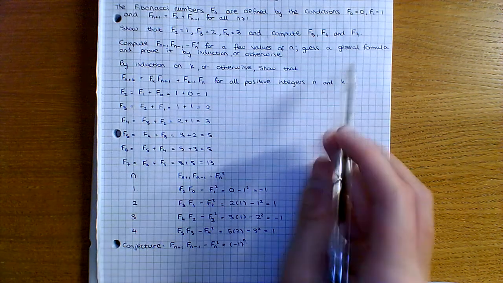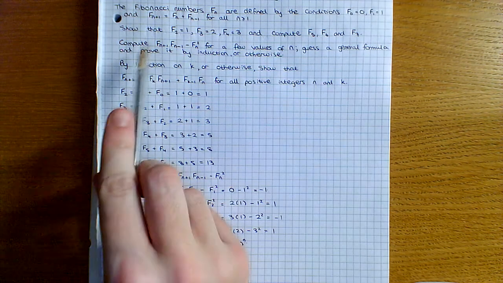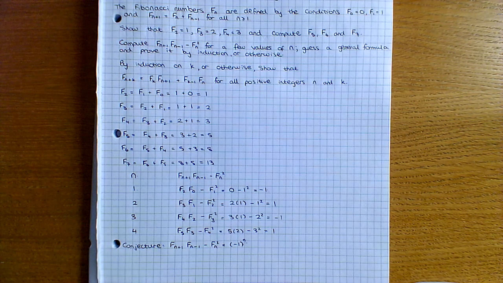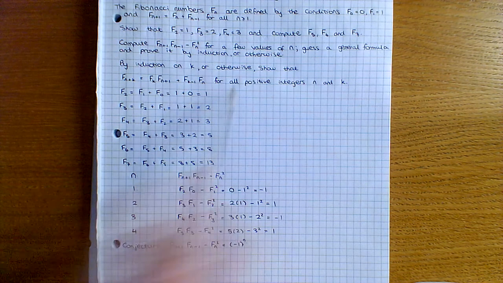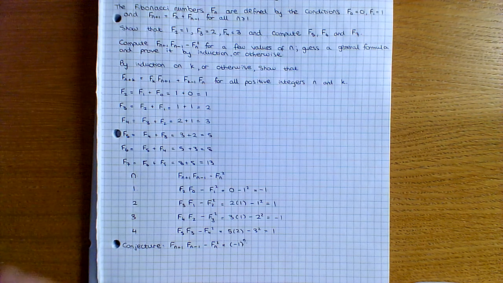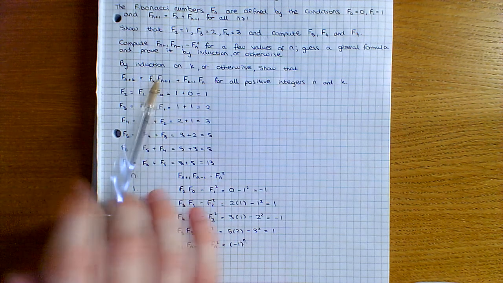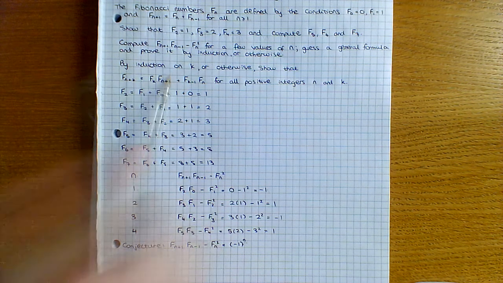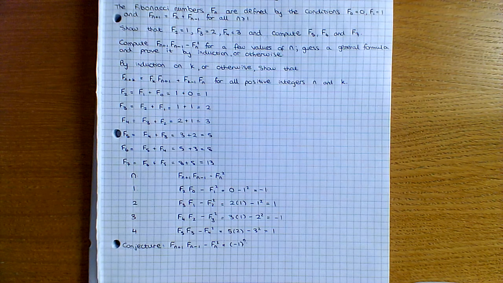Okay, let's go back and see what the question said. It said, guess a general formula, which we've done, and prove it by induction or otherwise. When a question basically tells you how to prove it, 95% of the time, you're going to want to do it the way they say. So that's what I'm going to do. I'm going to prove it by induction.